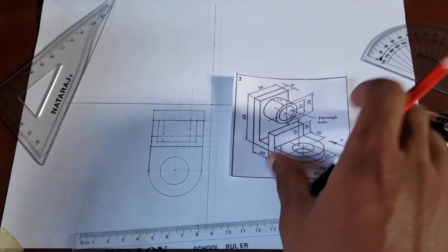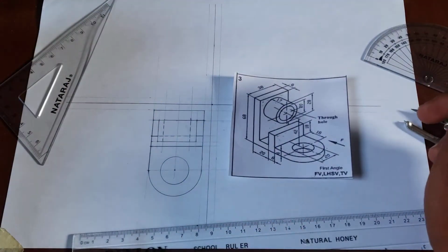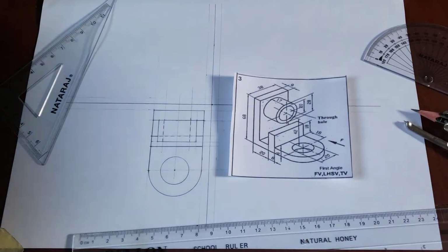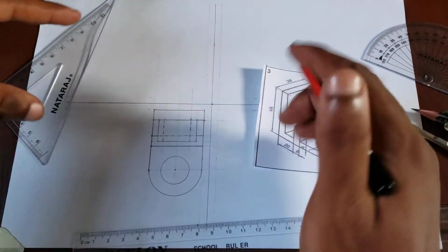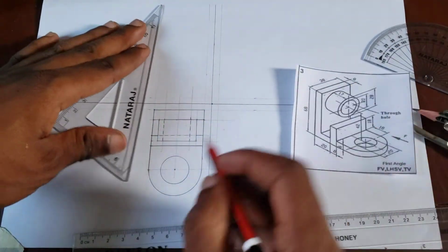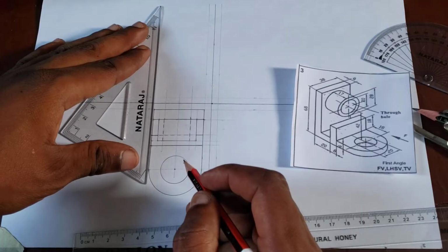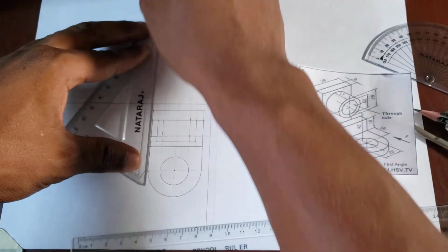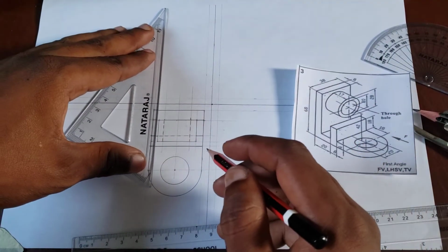Okay, now let's come to draw the front view up here. Now the front view, in order to draw it easily, I need to shift all my dimensions coming up here. So I'll use the faint line.